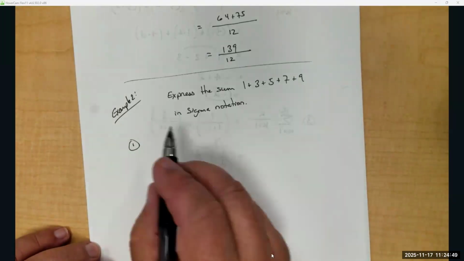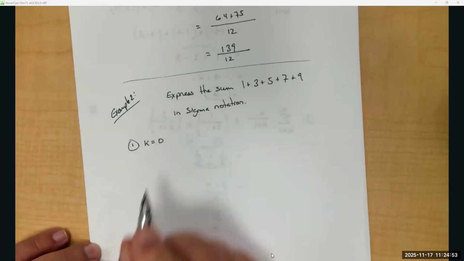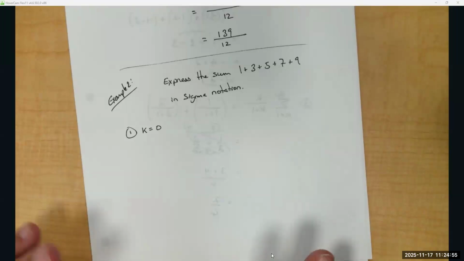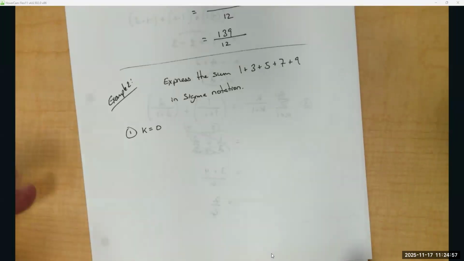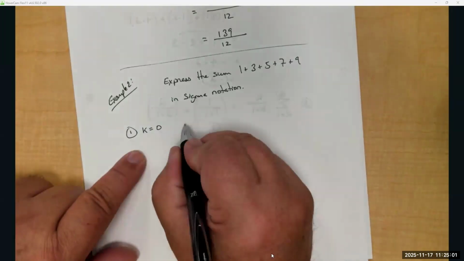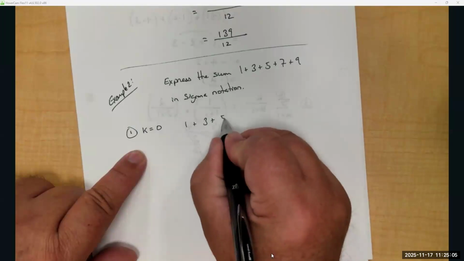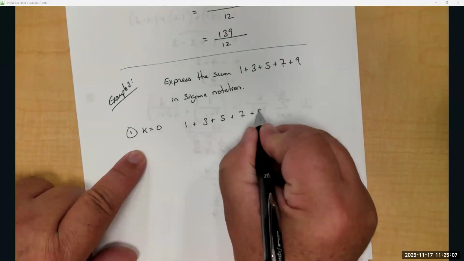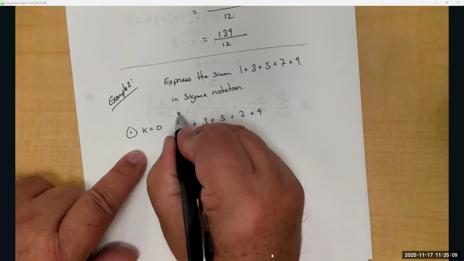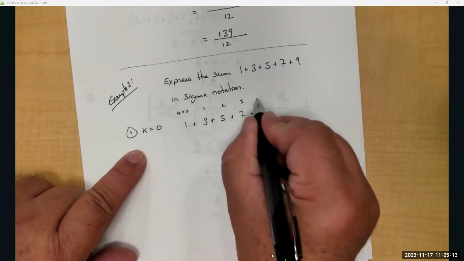So the first way we could do it, remember, k can start at any value you want. You can start off at 0, you can start at 1, 2, 3, 4, whatever. So if k starts at 0, then we have 1 plus 3 plus 5 plus 7 plus 9. This is my index. k is equal to 0, 1, 2, 3, 4.